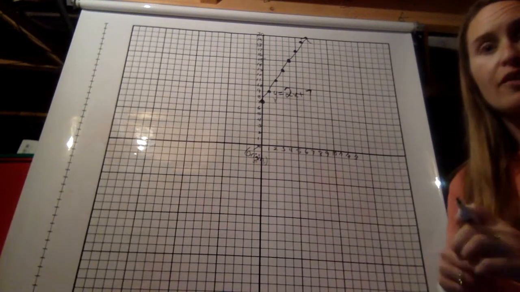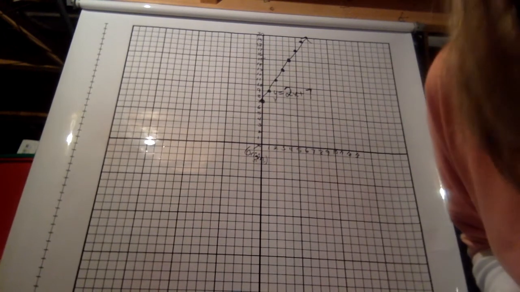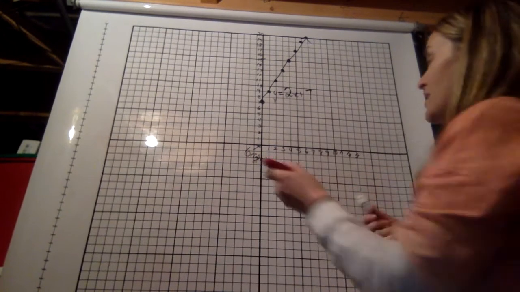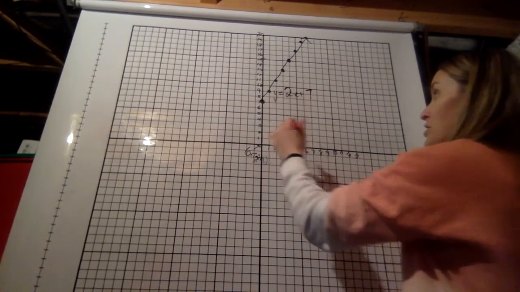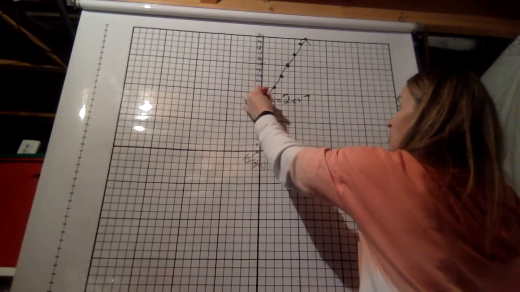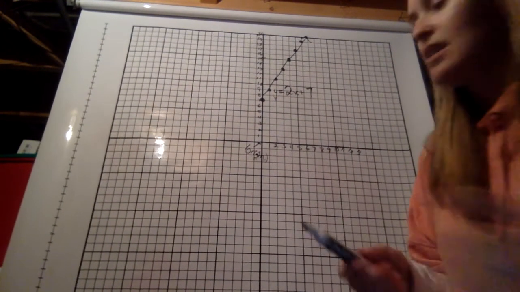And then there's that staircase design. Let me see if I got a good color marker in here. Maybe I have a red. So the staircase is rise over run. So how much we're going up and then over to the right. So I'm going up 2 and over 1. Oh, that one doesn't work that well. We'll just go with black.